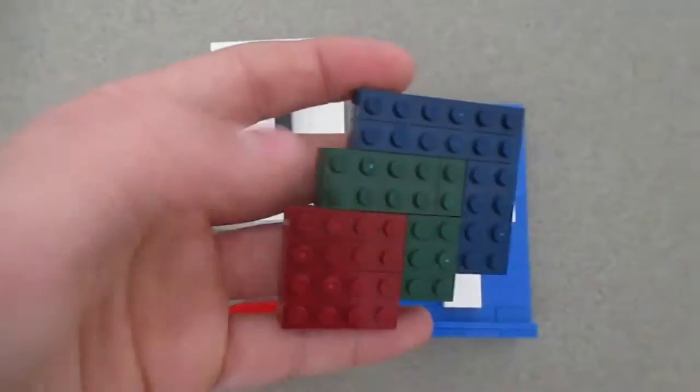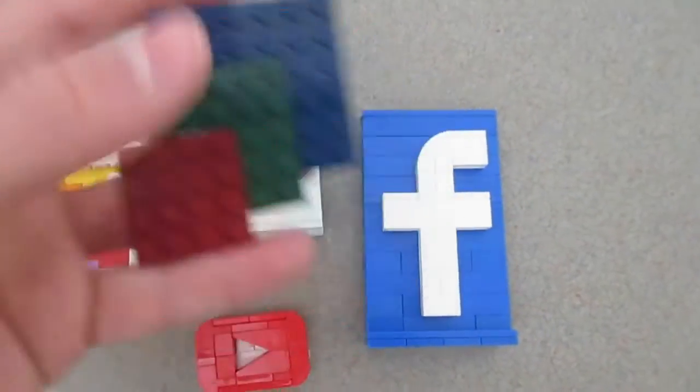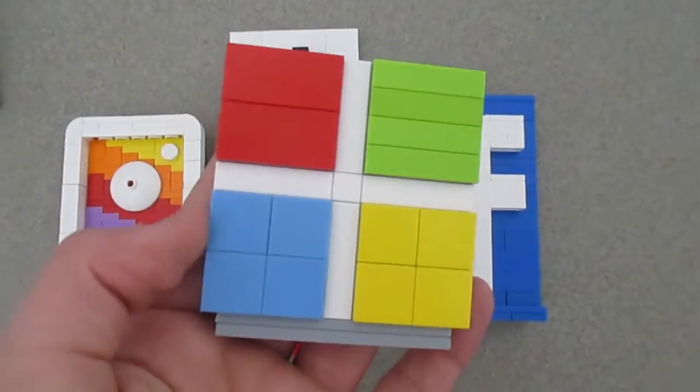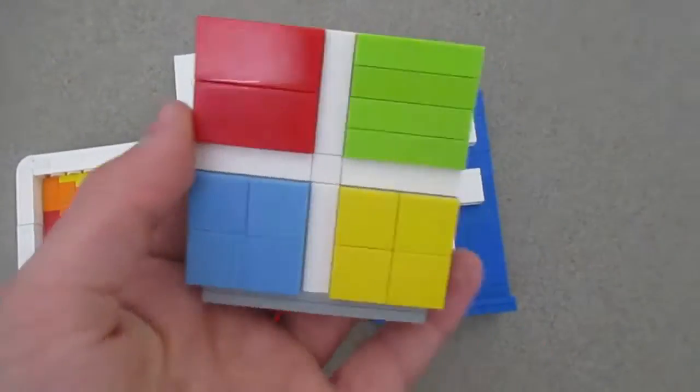And this is my channel logo right here, made out of Lego. And then also, I have a Microsoft logo here. This isn't a social media logo, but it's a logo.